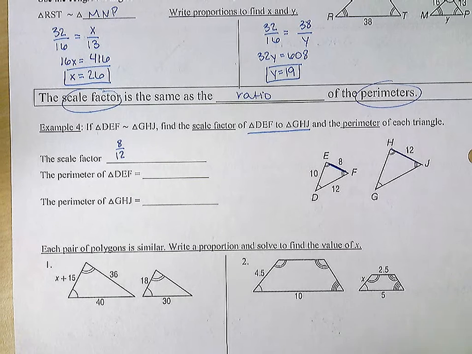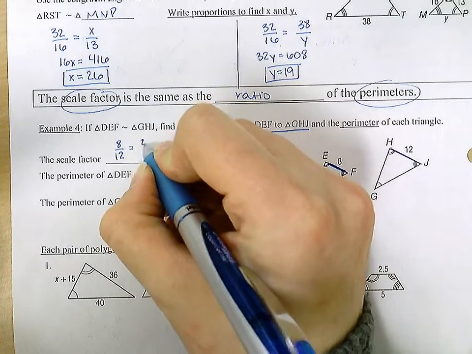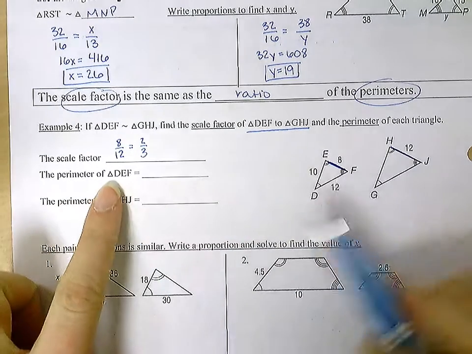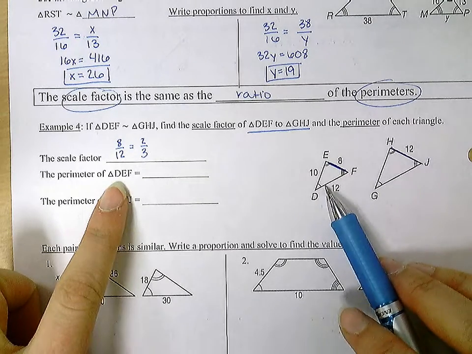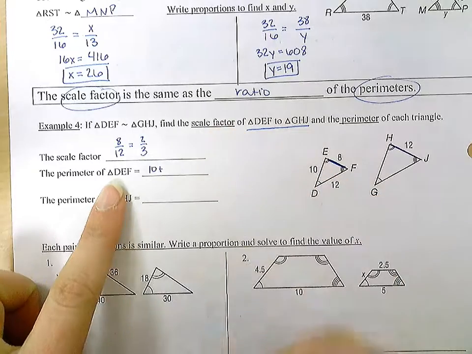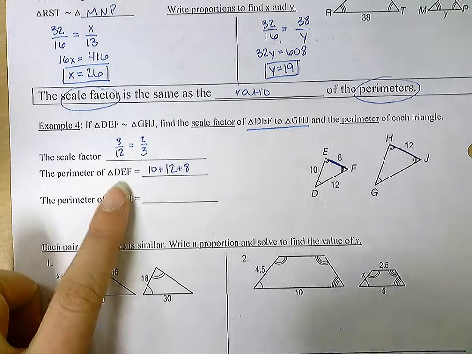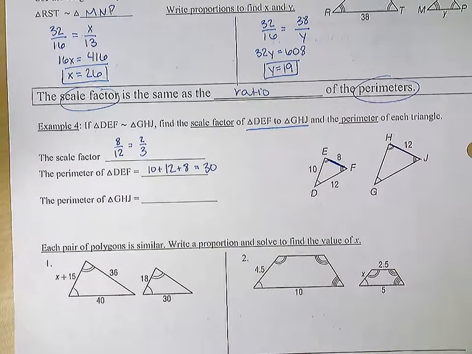Since it is a scale factor, I want to reduce that fraction. Both divide by 4. So I get 2 to 3. Next I want to find the perimeter of triangle DEF. To find the perimeter, I just add up all 3 sides. So I take 10 plus 12 plus 8. The perimeter of that triangle would be 30.